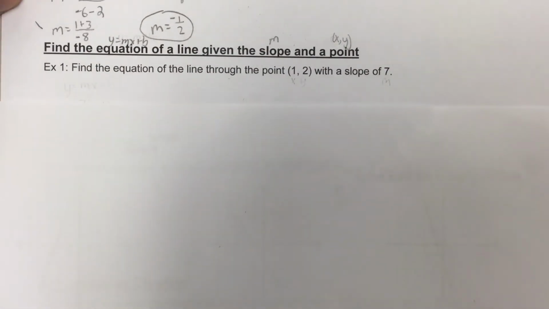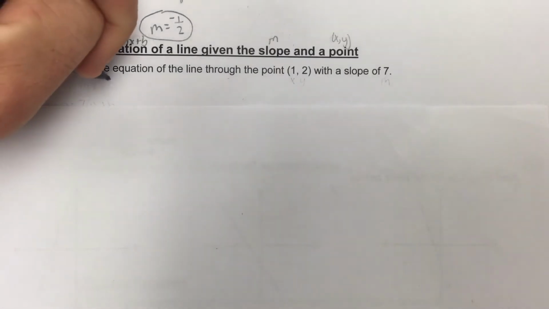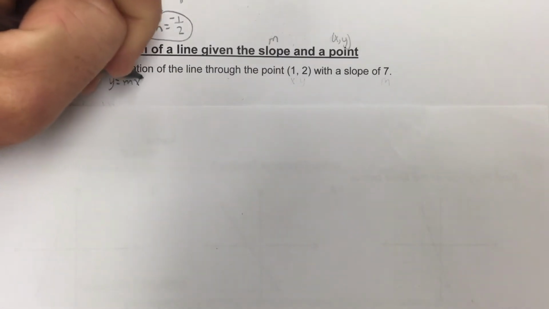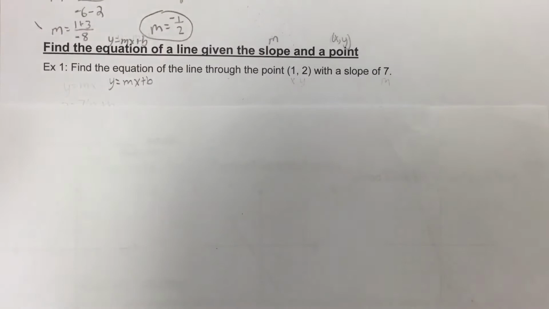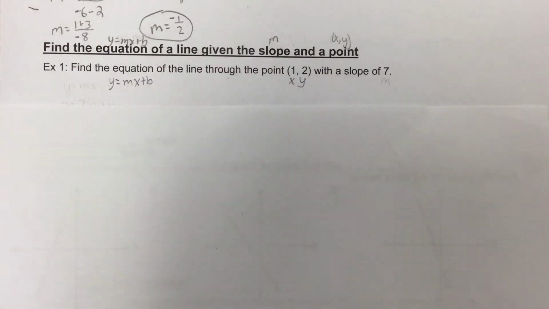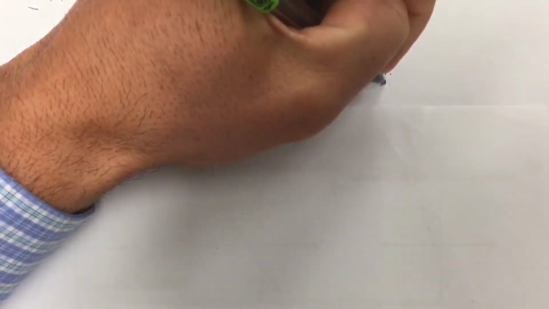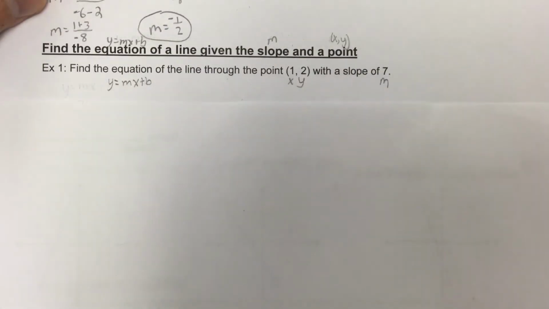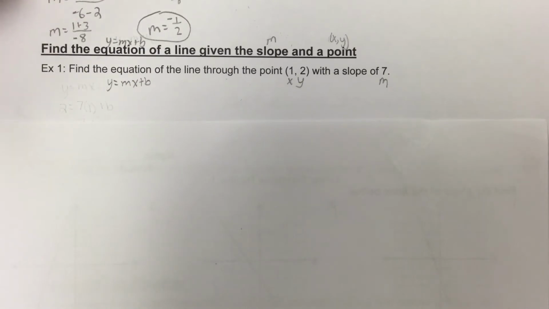So in this particular problem, it says find the equation of a line. As soon as I see that, I'm thinking y equals mx plus b, through the point 1, 2. So again, anytime you see an ordered pair, always label that x, y, with the slope of 7. That's our m.